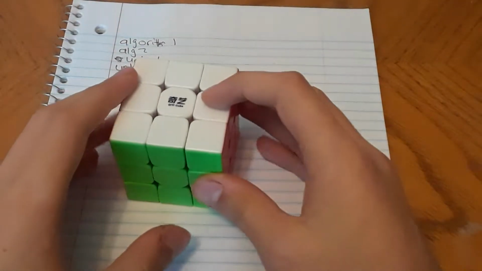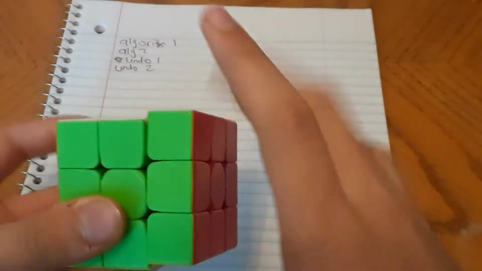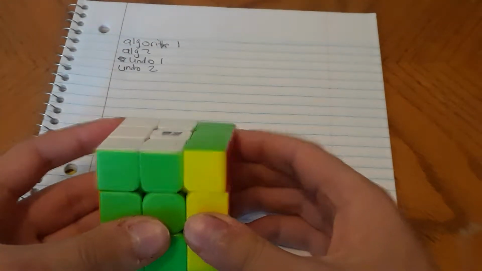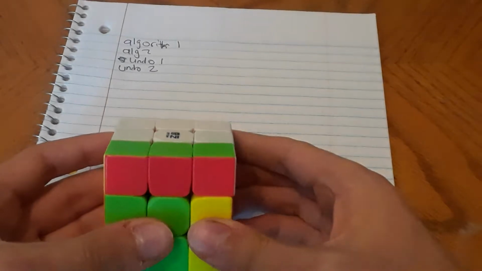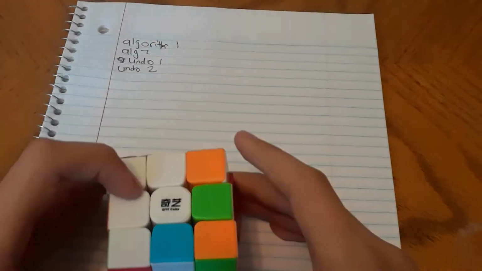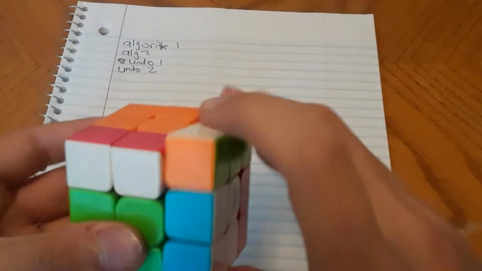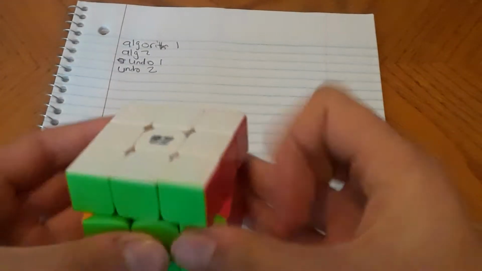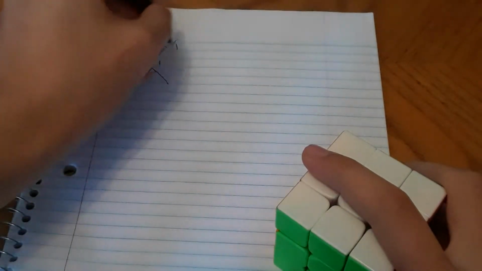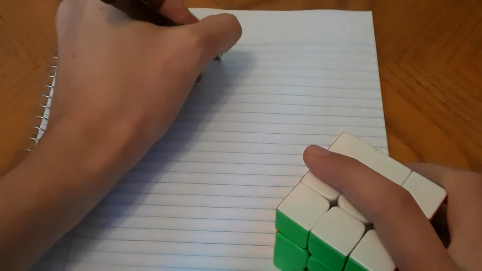Probably the most classic commutator that we all use to solve is the R U R' U'. So the algorithm 1 is R, algorithm 2 is U, undo algorithm 1, undo algorithm 2. So an example of using that in a solve is if you want to get this cross, you would do F wide, this commutator, F wide prime. But we're not using commutators. We're using conjugates.